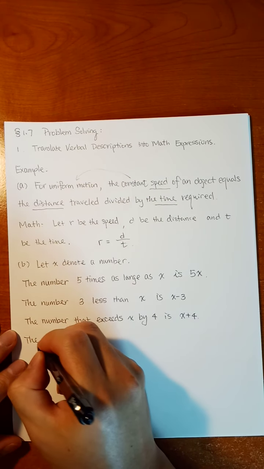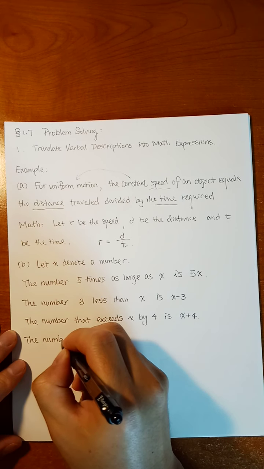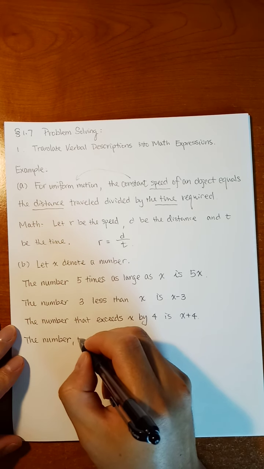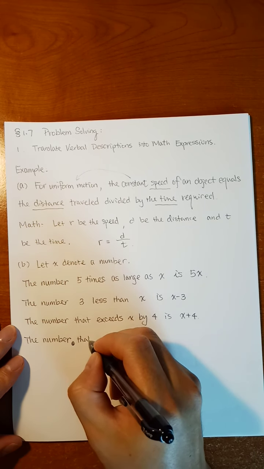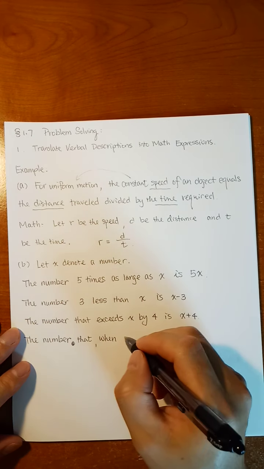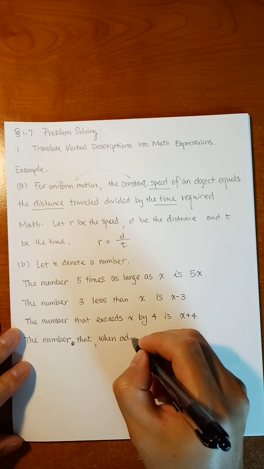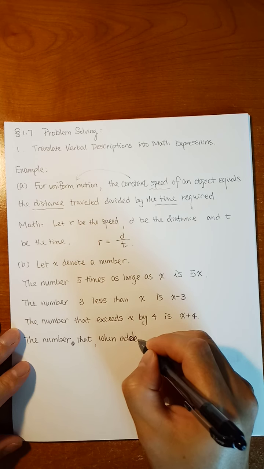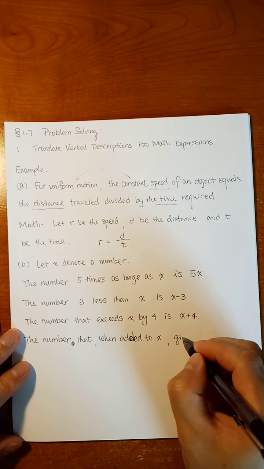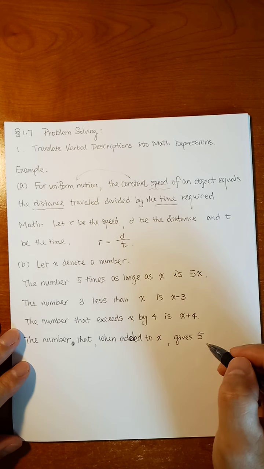And the number that, 1 added to x, added to x gives 5.